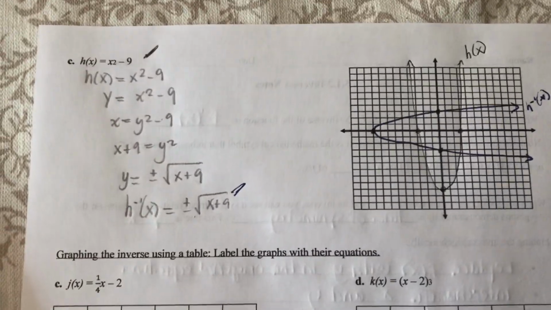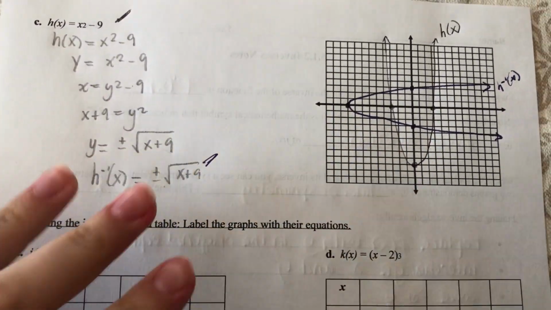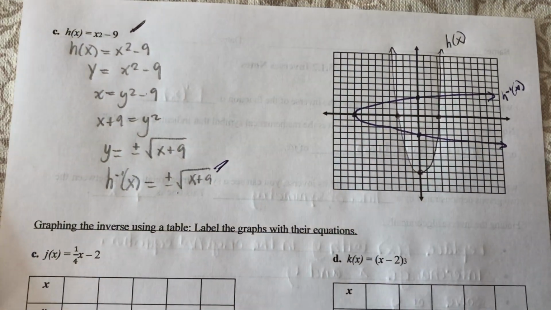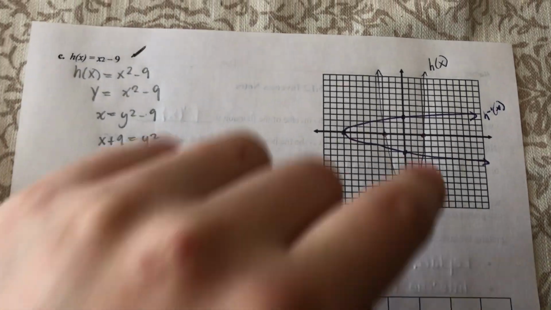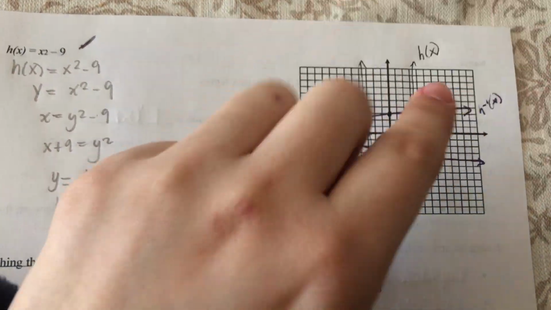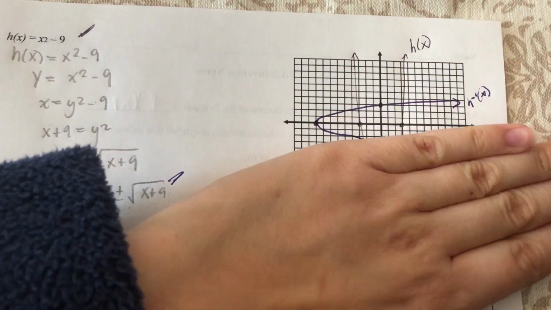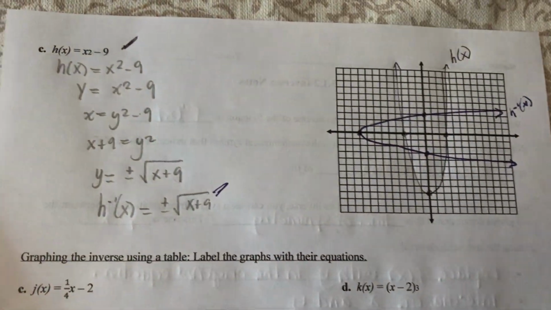If you have any questions on the solving part with the switching and then the graphing, please comment down below or on Google Classroom. And you'll see here that if you were to put a mirror on that line y equals x, there'll be perfect reflections of each other across that line, okay?